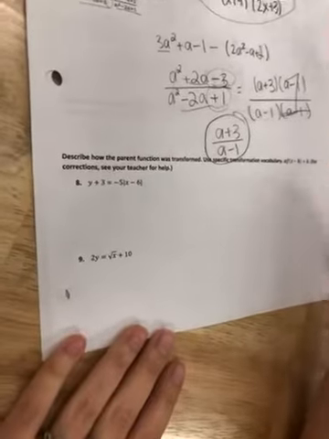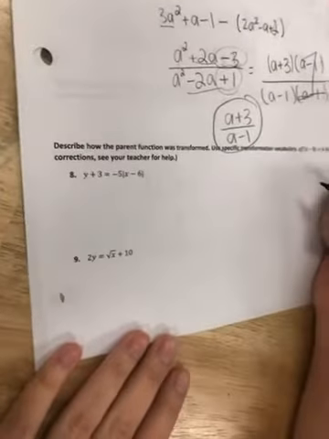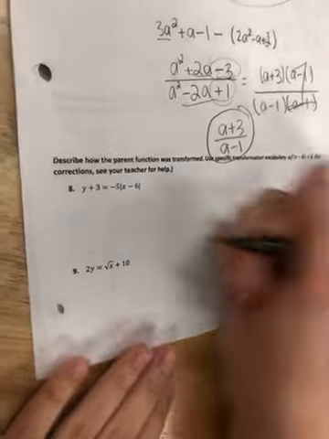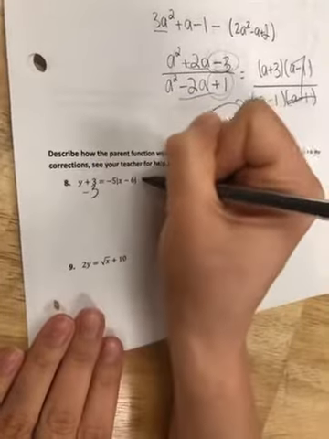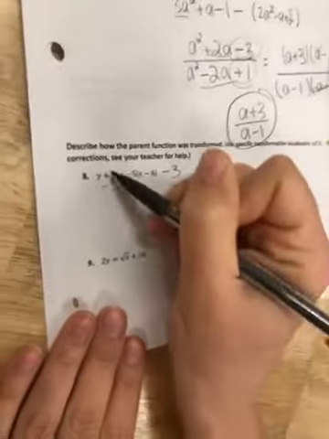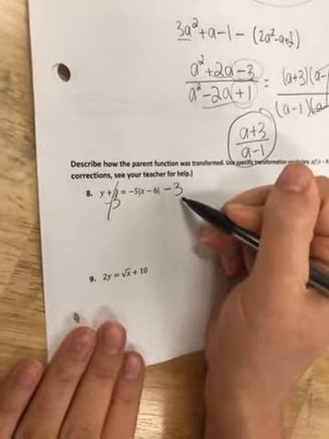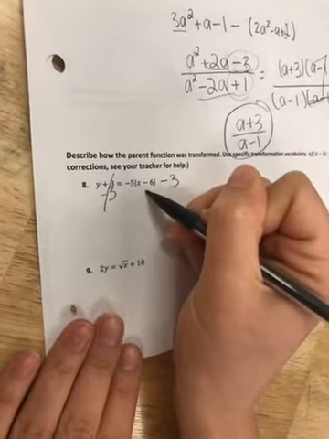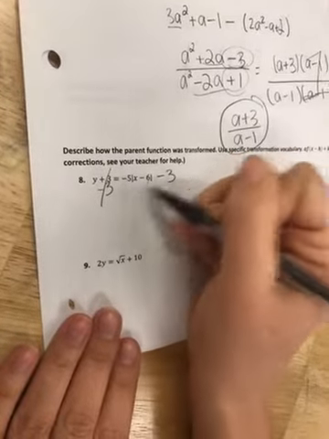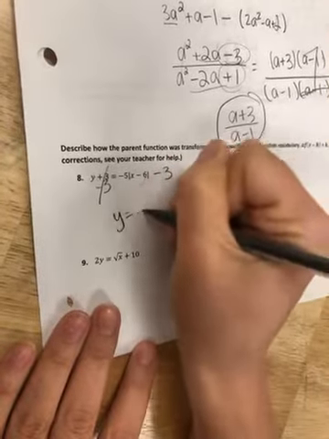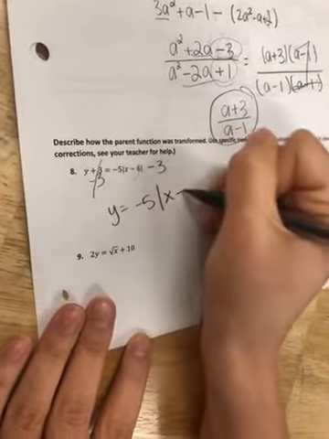Transformations. We've been doing transformations for a long time. We should know that everything needs to be set equal to y, as if I was going to type it into my calculator. This negative 3 that I'm moving over just needs to go on the end there. This negative 5 is connected by multiplication to all of this, so I cannot subtract the 3 from the negative 5. So I've got y equals negative 5, absolute value, x minus 6 minus 3.